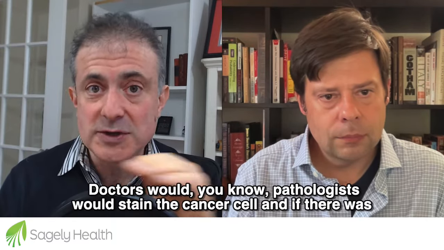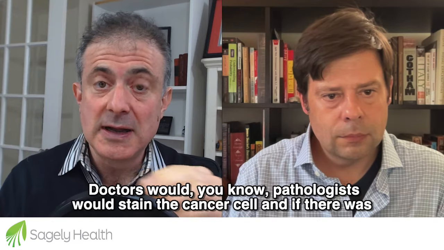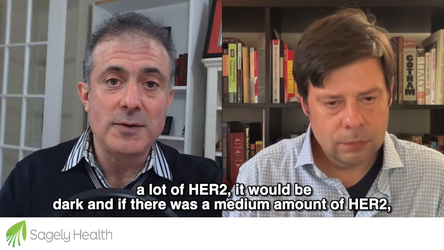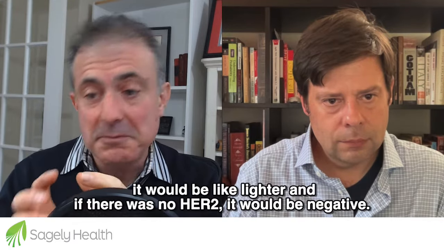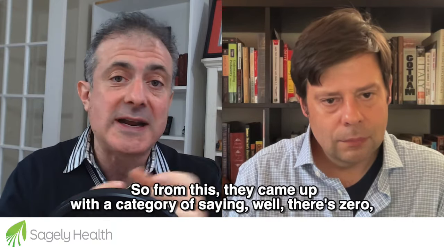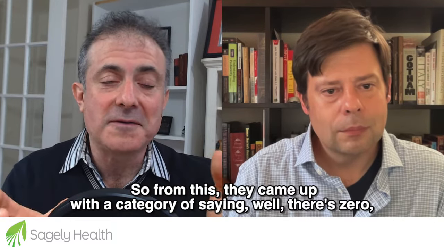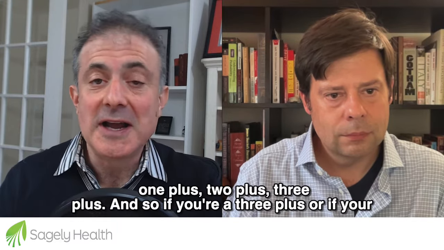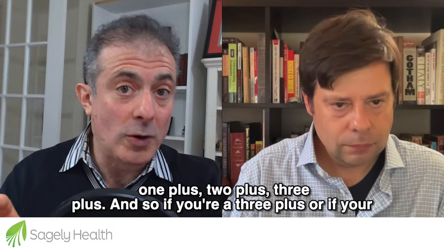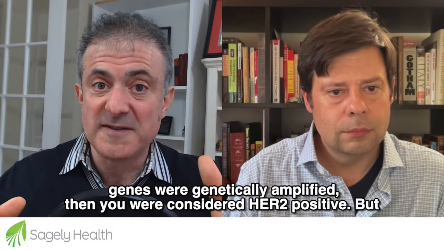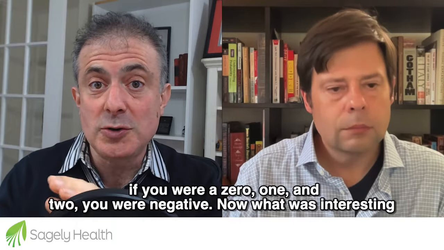The pathologists would stain the cancer cell, and if there was a lot of HER2, it would be dark. If there was a medium amount of HER2, it would be lighter. And if there was no HER2, it would be negative. So from this, they came up with a category of 0, 1 plus, 2 plus, 3 plus. If you're a 3 plus, or if your genes were genetically amplified, then you were considered HER2 positive. But if you were a 0, 1, or 2, you were negative.